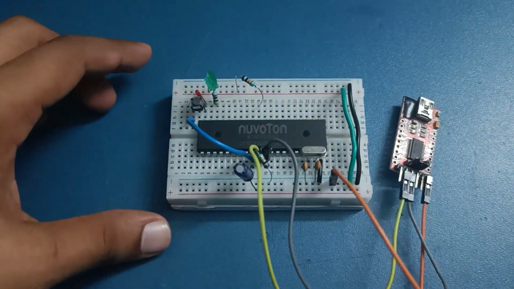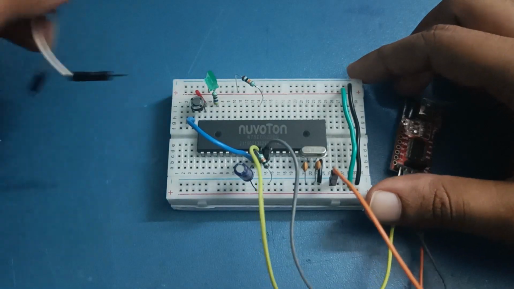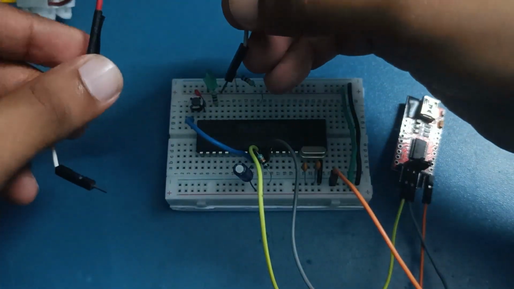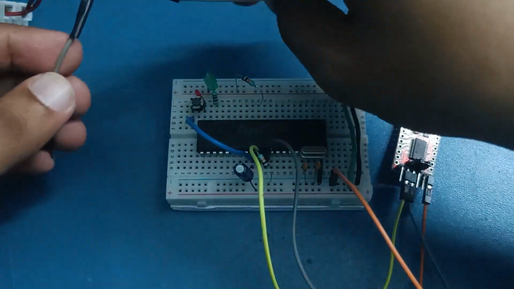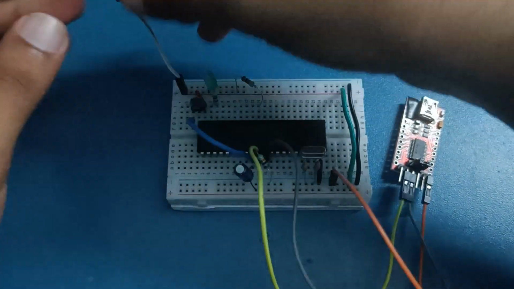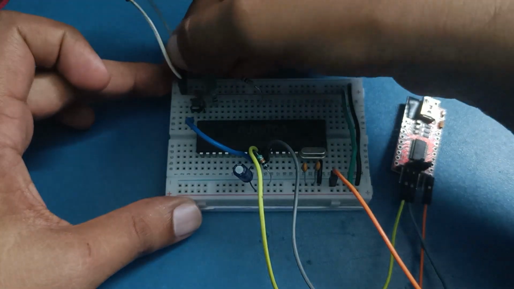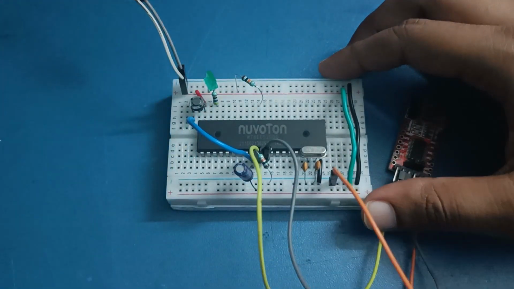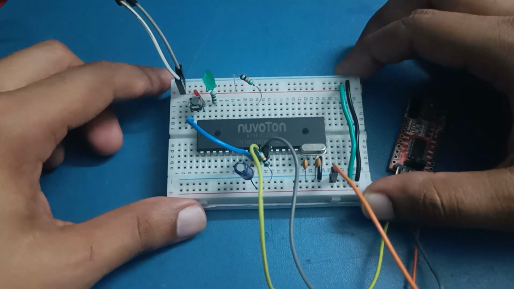The power is drawn from the adapter. So this is the adapter output, 5 volt will get here. This is positive, which will go here, and negative will go here on the power rails. So right now the power supply is off.